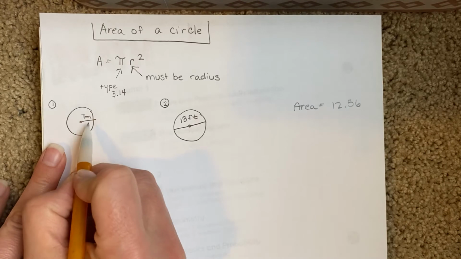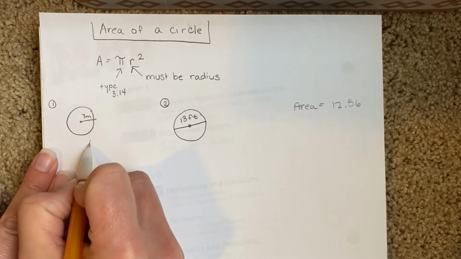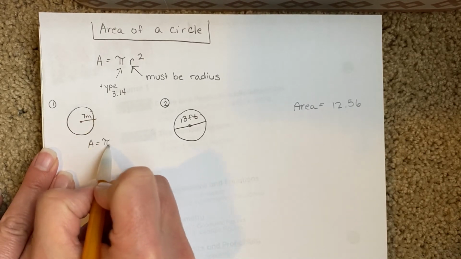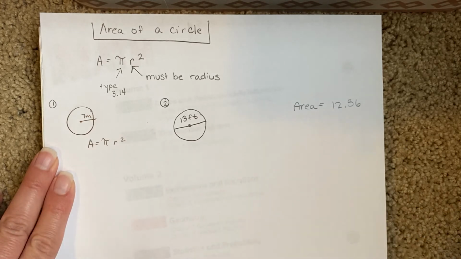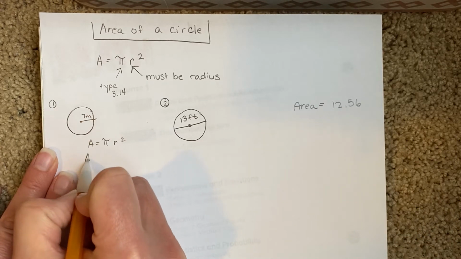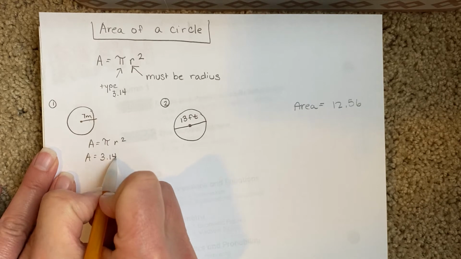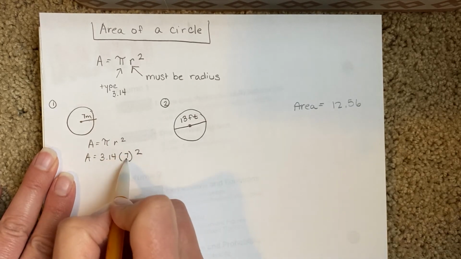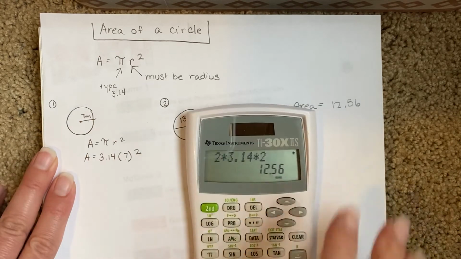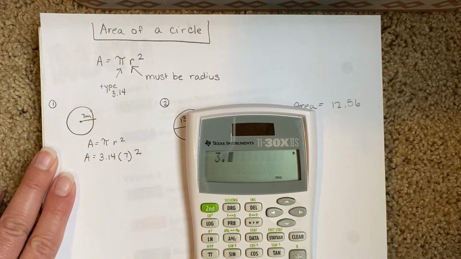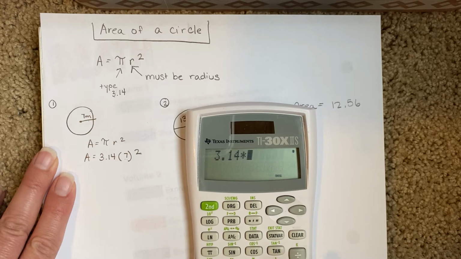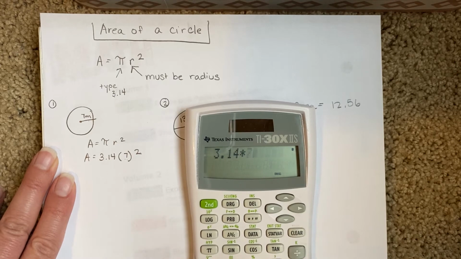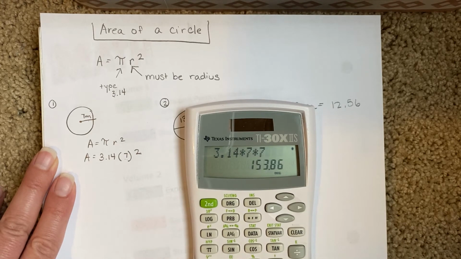So for example, this is the radius, so I'm all set. A equals pi r squared. In geometry, we always write out our formulas. A equals 3.14 times 7 squared. Remember, this is not 14. I'm gonna grab my calculator. 3.14 times 7, you can do the squared button if you would like, or you could do 3.14 times 7 times 7. Either way works.